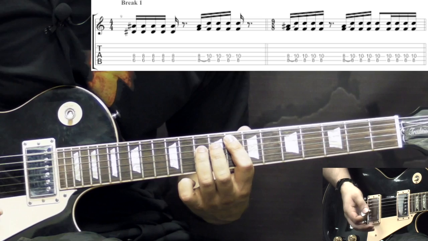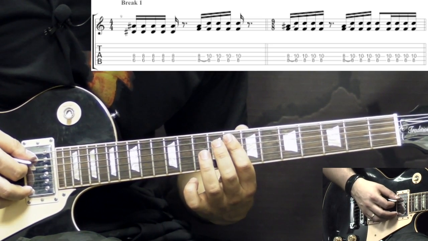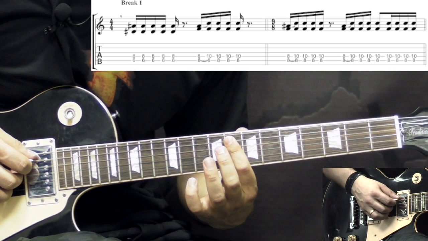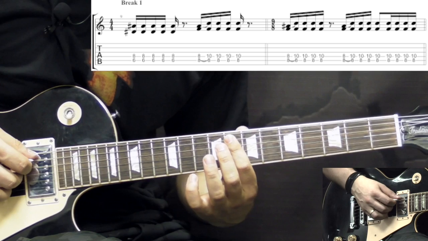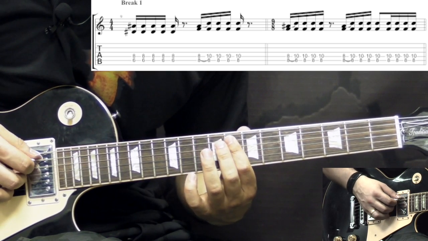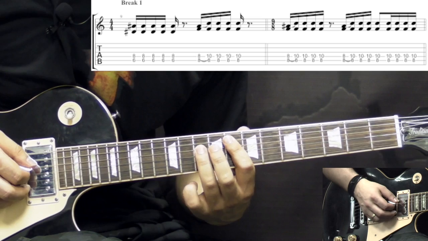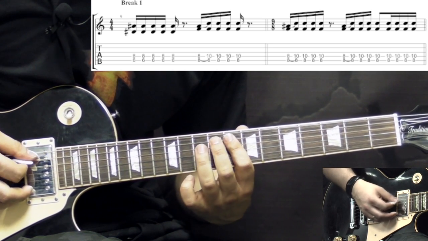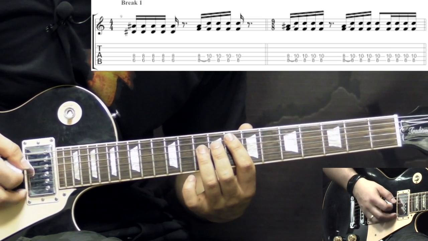against the same kind of rhythmical figure, 5 16th notes, but the first 16th note is actually playing the double stop, which is on the 8th fret of the A and D strings, and then again we hammer onto the 5th from the F power chord. And we play this for 3 times.